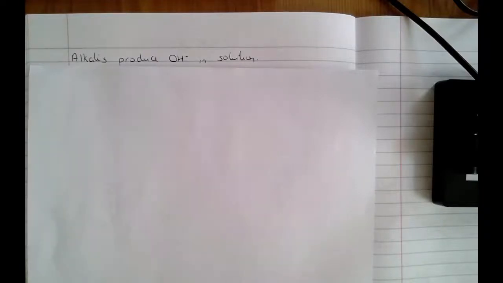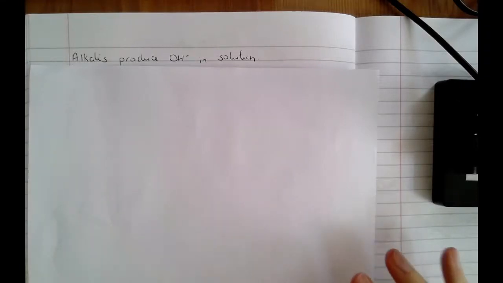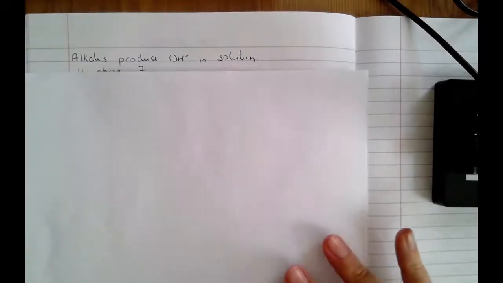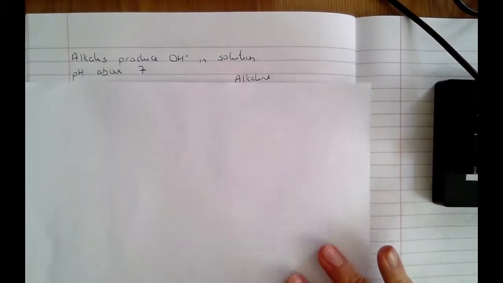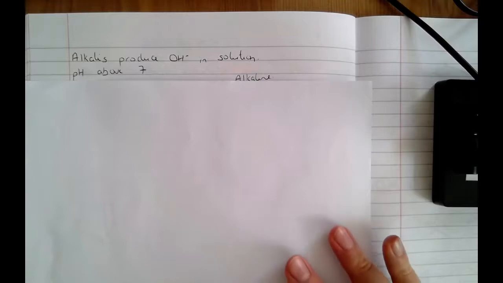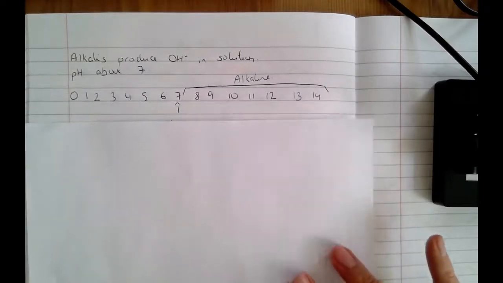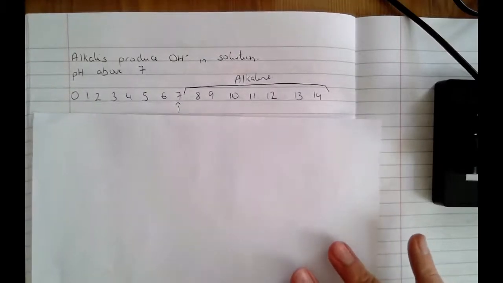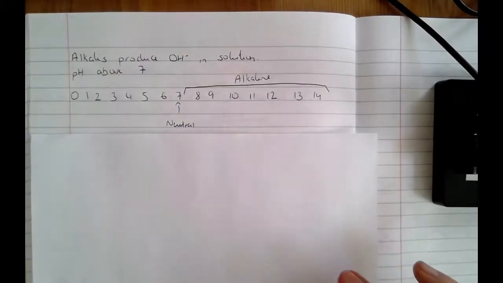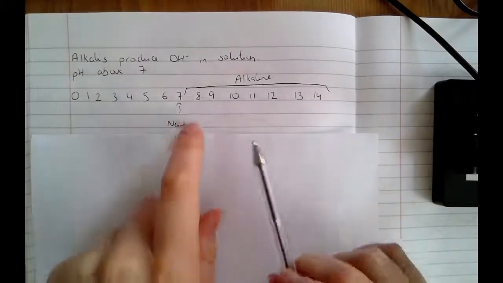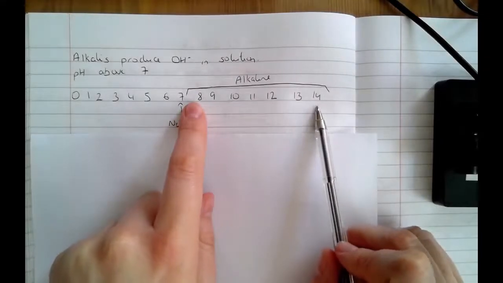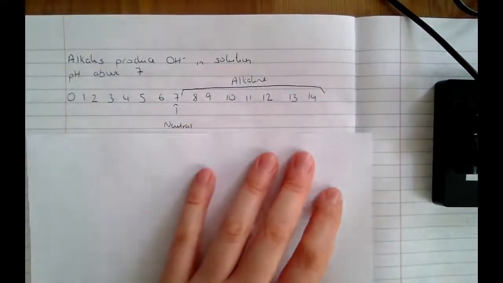I'm going to turn our attention now to alkalis. Acids produce H+, alkalis produce OH- ions in solution. And just like with acids, you can find the pH of an alkali using an indicator or a pH probe, and you'll see that they've got a pH above 7. So if I draw out my pH scale, everything above 7 is going to be alkaline. Remember, exactly 7 is neutral. Everything above 7 is going to be alkaline. It's going to have OH- ions.